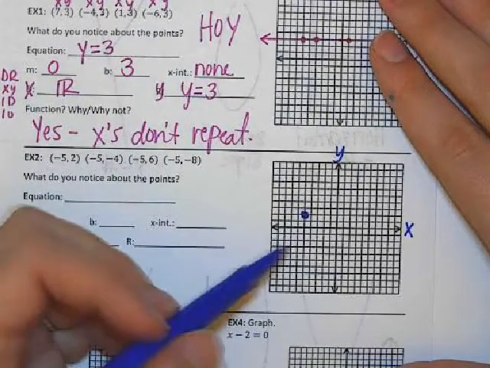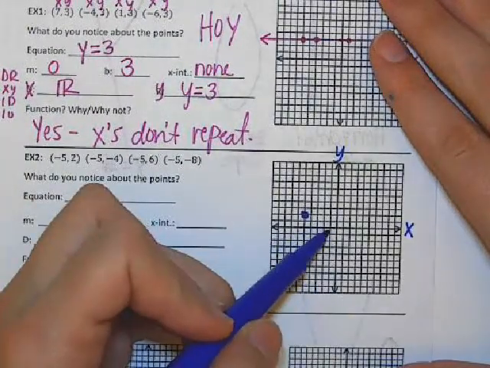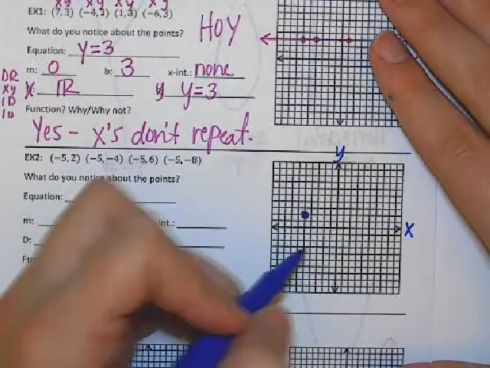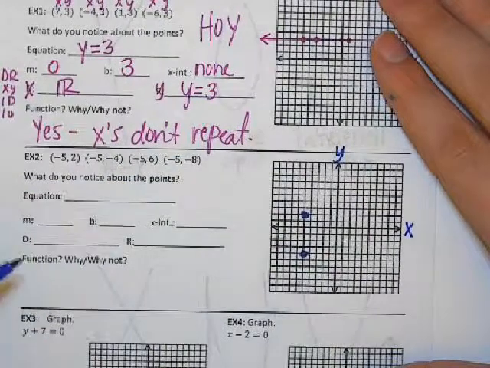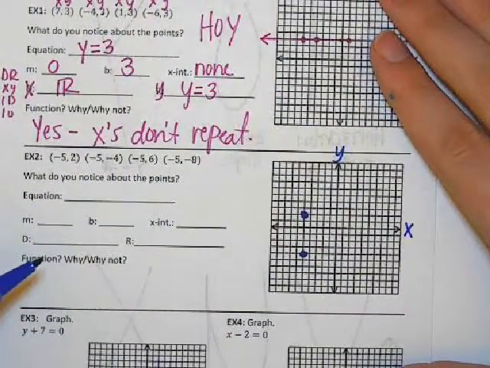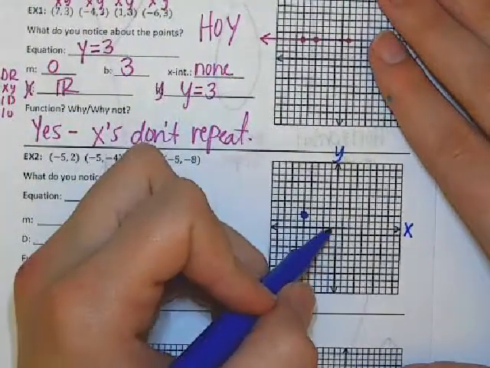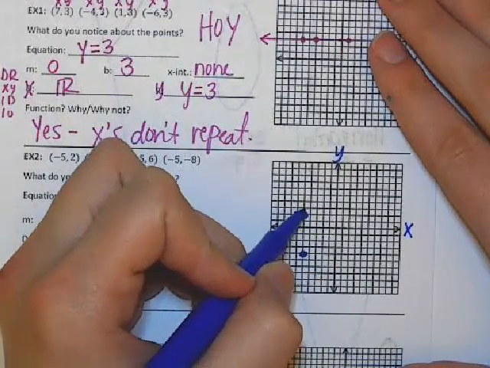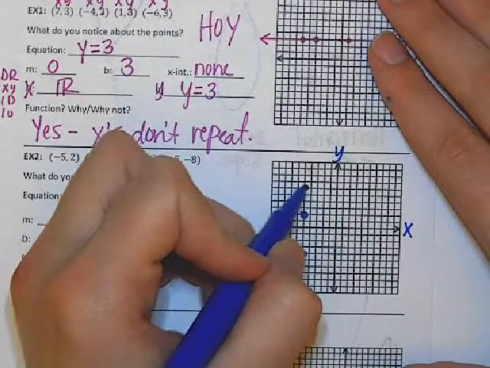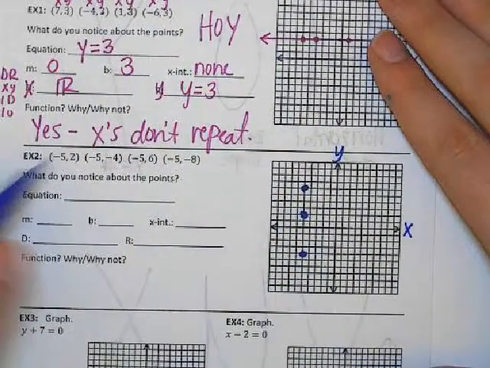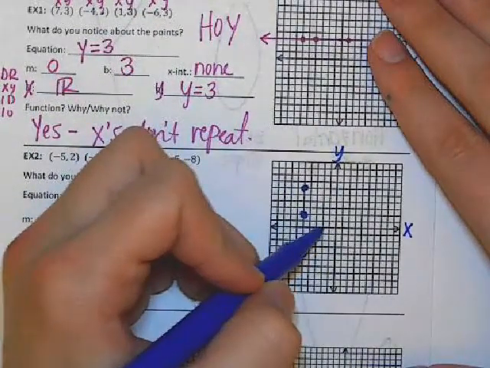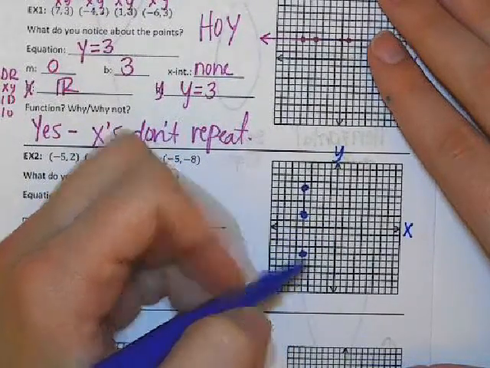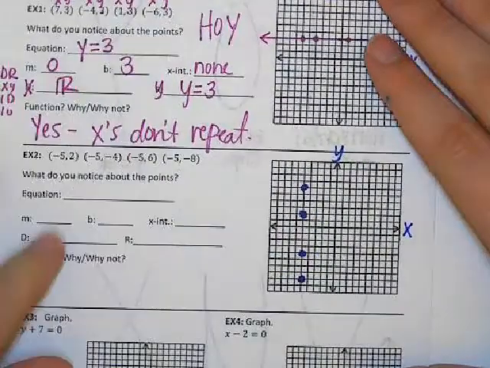Then I'm going to go -5, -4, so backwards 5, 1, 2, 3, 4, 5, down 4, 1, 2, 3, 4, put my dot. And then again, -5, 6, so backwards 5, up 6, 1, 2, 3, 4, 5, 6. -5, -8, backwards 5, down 8, 1, 2, 3, 4, 5, 6, 7, 8. Draw your line.